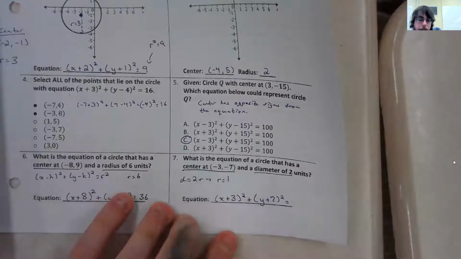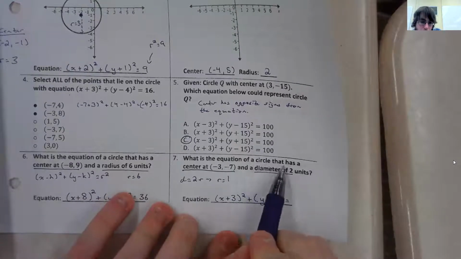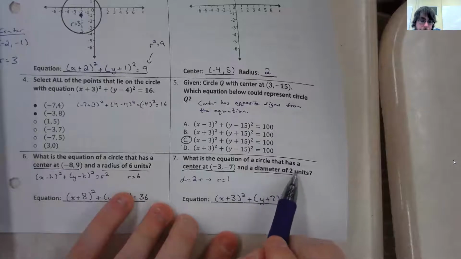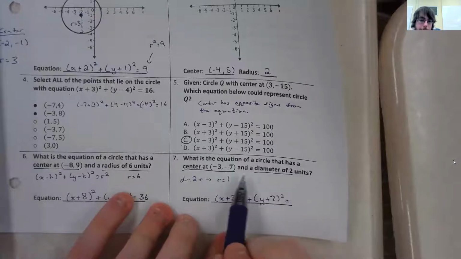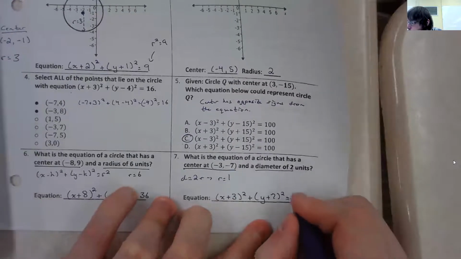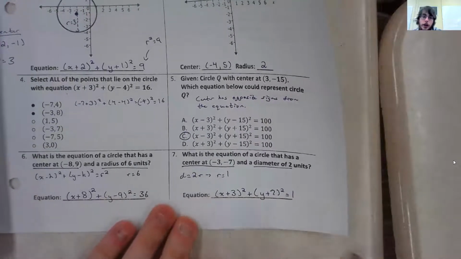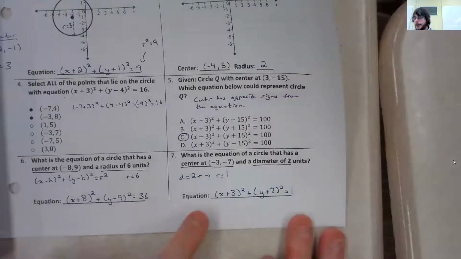This is the reason we need to define r first before we did anything else, because a lot of times people will take that 2 and square it and then go, oh, that's equal to 4. But the radius is 1, not 2. So 1 squared just gives you 1. So our equation for this circle is this.